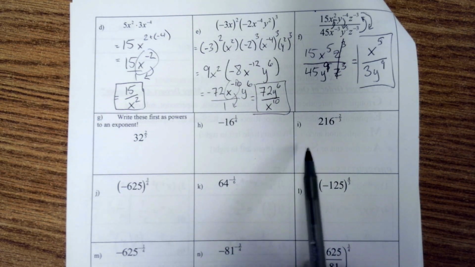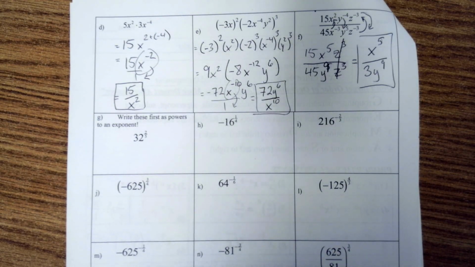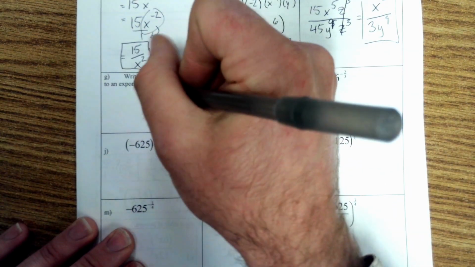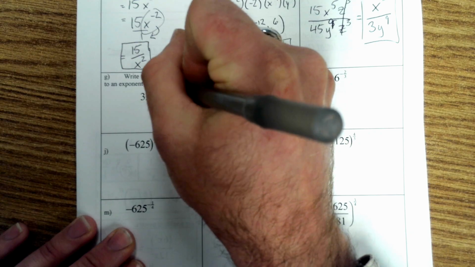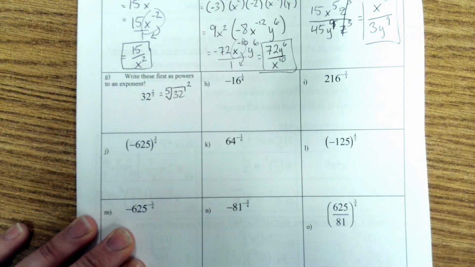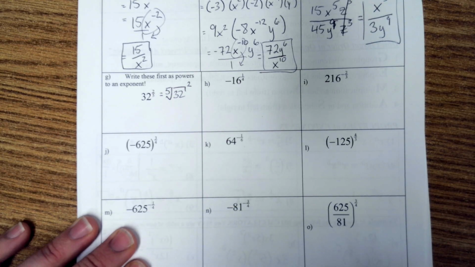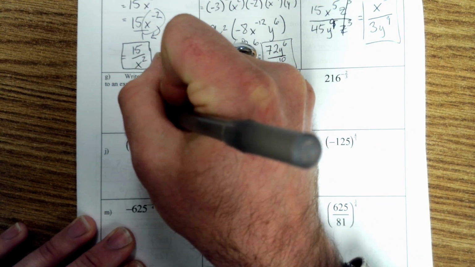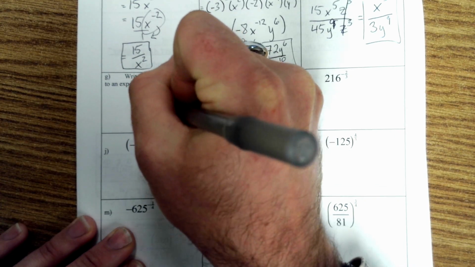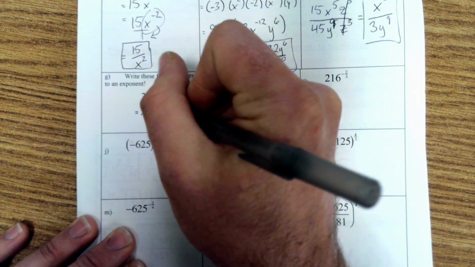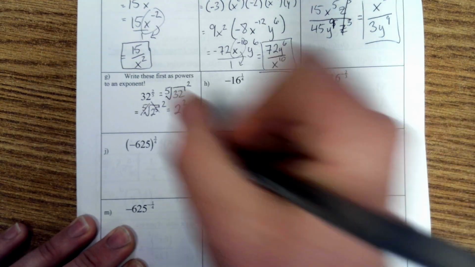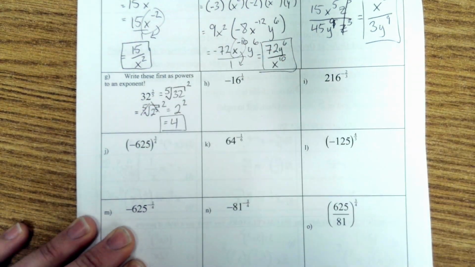Next, we want to write these as powers in order to get an exponent. So we have 32 to the 2/5 power, which means we've really got the 5th root of 32 squared. Again, that squared can go inside or outside. 32 is really 2 to the 5th power. So we're kind of looking at this as the 5th root of 2 to the 5th power, and then the whole thing is going to get squared. So again, the 5th root and the 5th power cancel each other out, so they're really asking what's 2 squared, and 2 squared is 4.